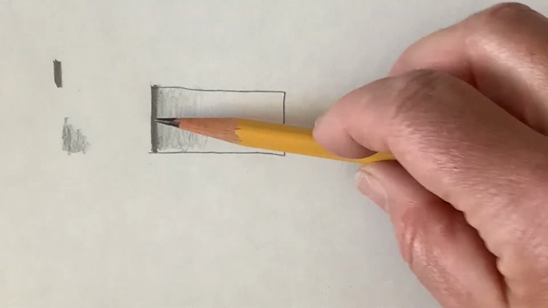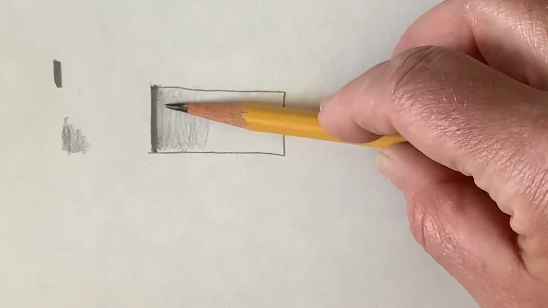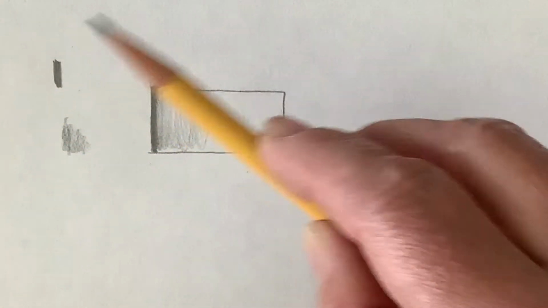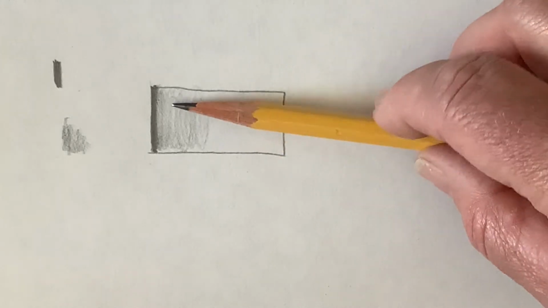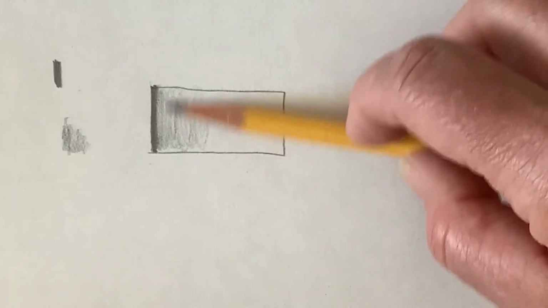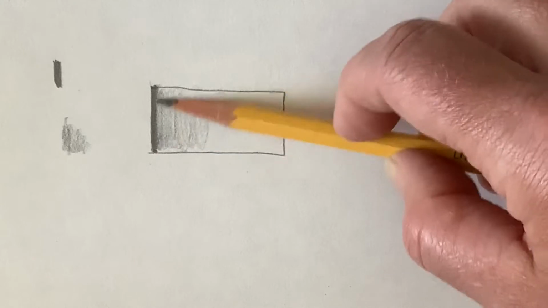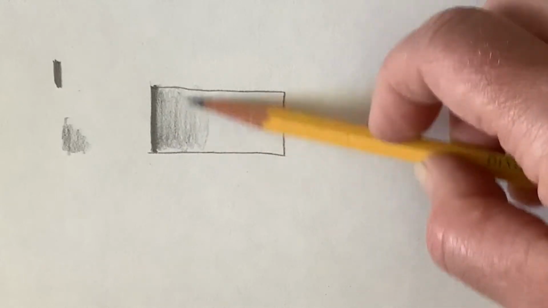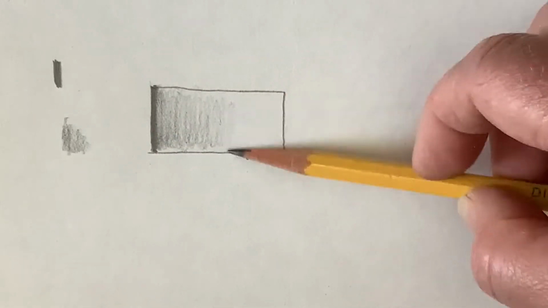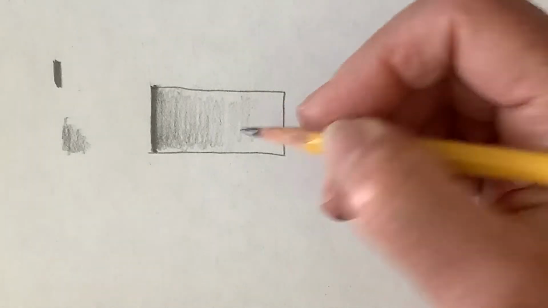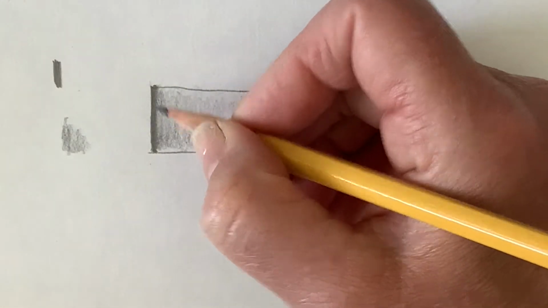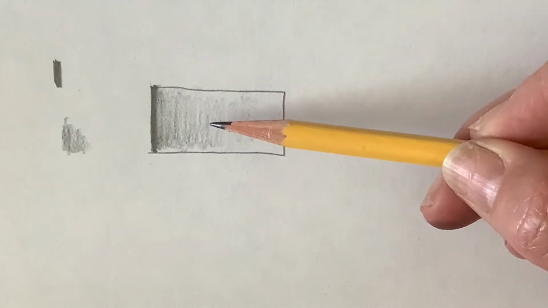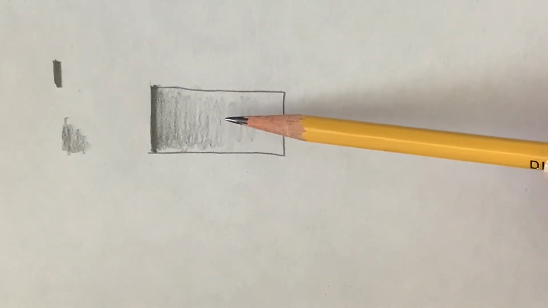Another thing you can do is hold the pencil a little bit differently, almost like a piece of chalk, where you can move down the shaft a little bit so you put even less pressure on your point, and you just keep going. I get a little darker if I'm working really close to the pencil point, and then it gets a little lighter if I move my hand down.